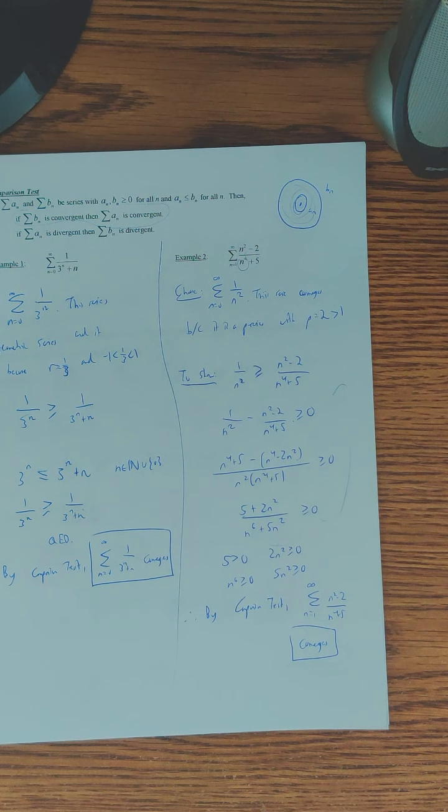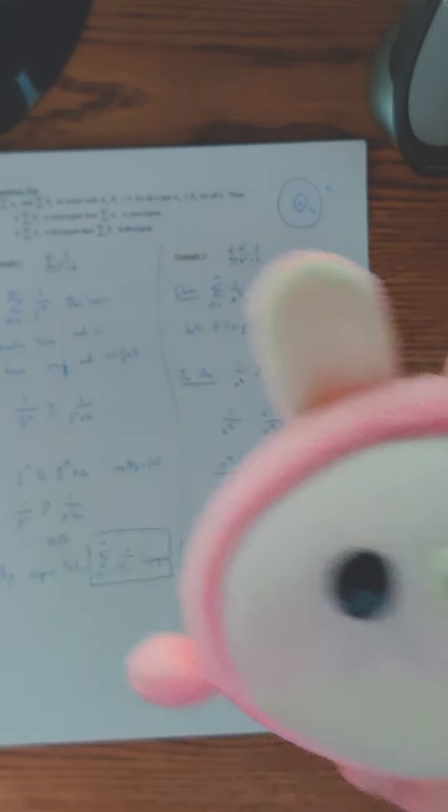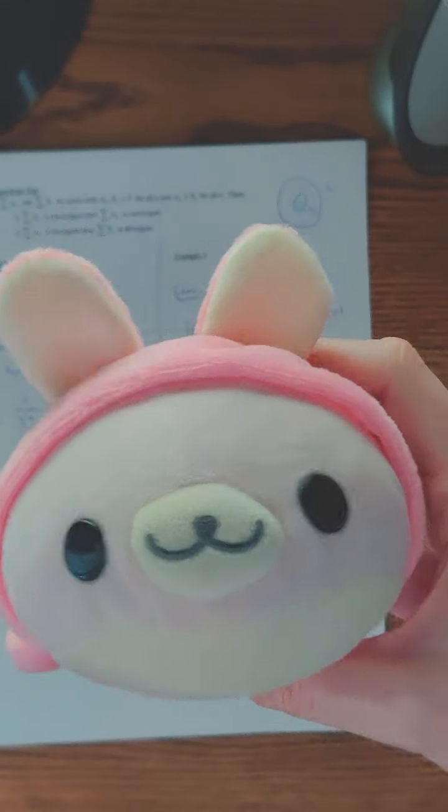So, yeah, that's it. And because this was a comparison test kind of thing, let's give this the Cetron comparison test seals of approval, where the small comparison test seal of approval will be compared to the larger comparison test seal of approval. If this series converged, then this series would converge because it's smaller. And if this series diverged, then this series would diverge because it's larger. And I'm all out of seal puns.